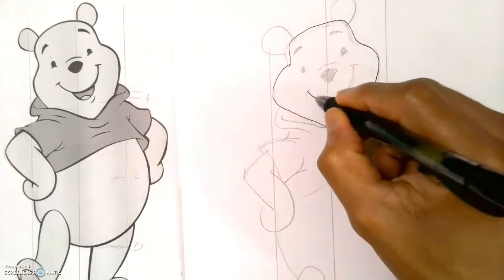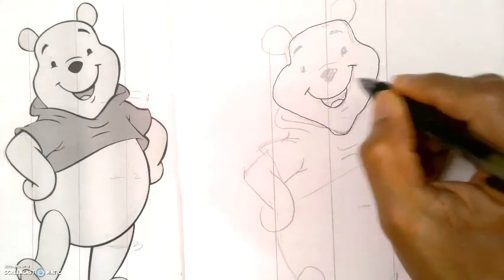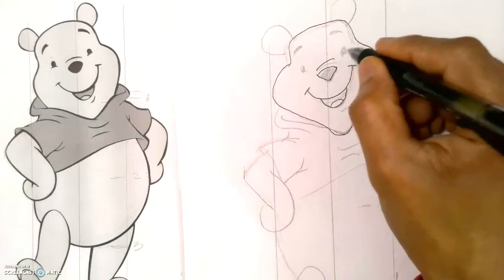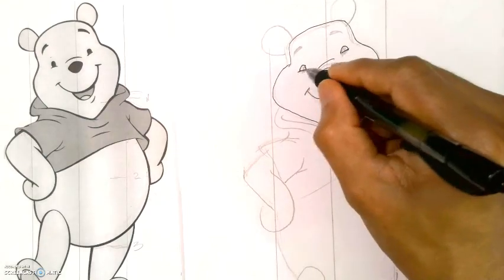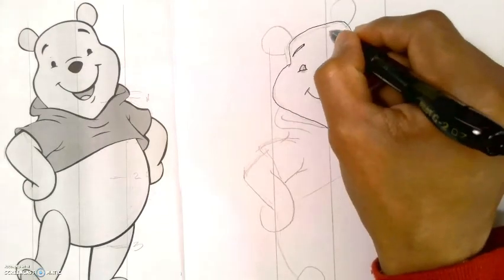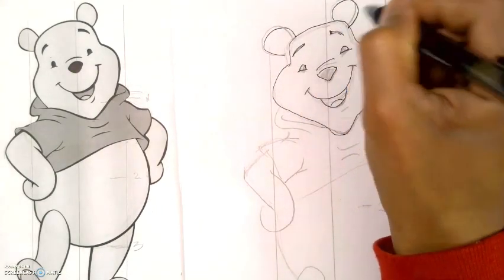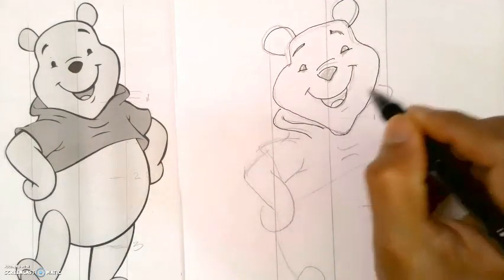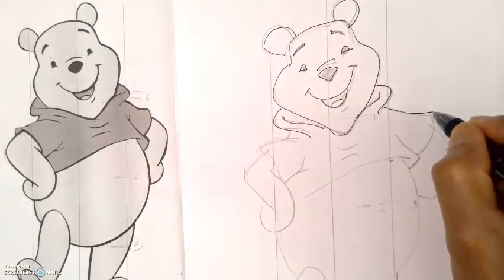Right. And face, smiley, right, and the nose, eyes, and then the eyebrows, the ears, finally the collar here, and you can go ahead and use these colors to paint it, color it however you want to, right?